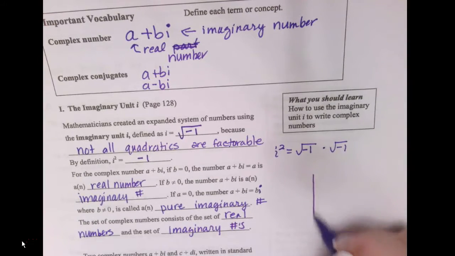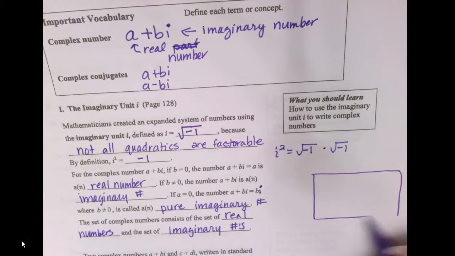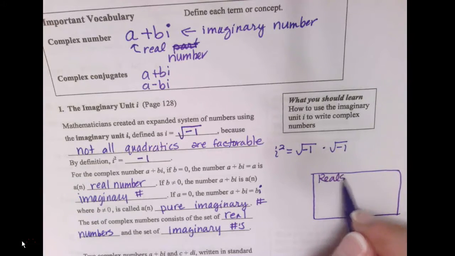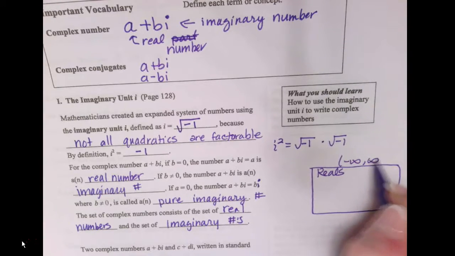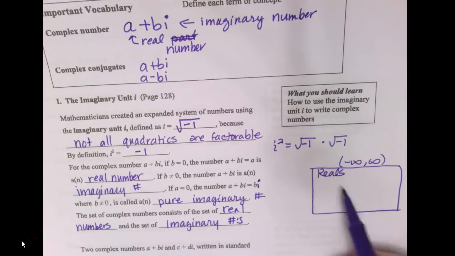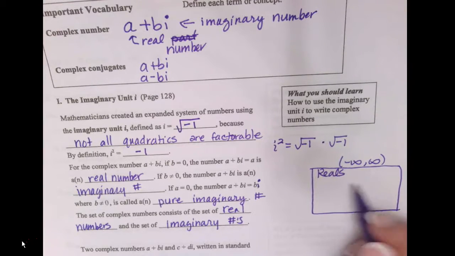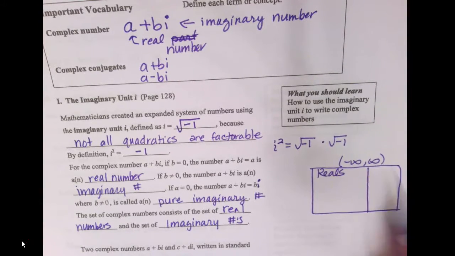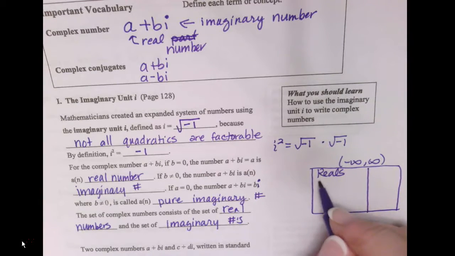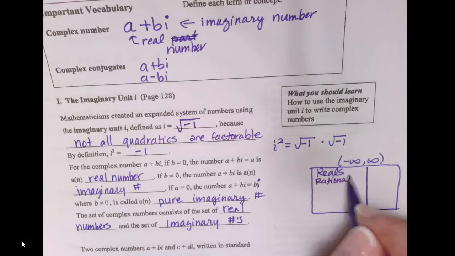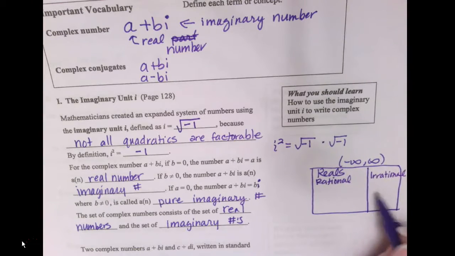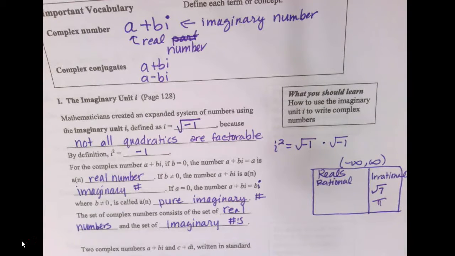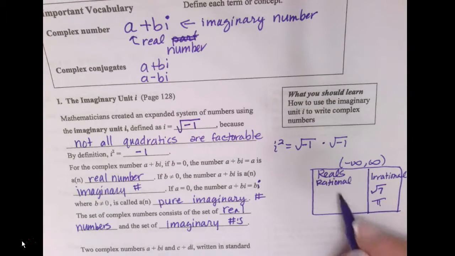Okay, so if we're thinking of the set of real numbers, this is the set of reals. In interval notation, all the numbers between negative infinity and positive infinity, you're in the reals here. And then the reals are divided into rational and irrational. So irrational are all your square roots, your pi, all those never-ending, never-repeating decimals. Rational are all your decimals and fractions.